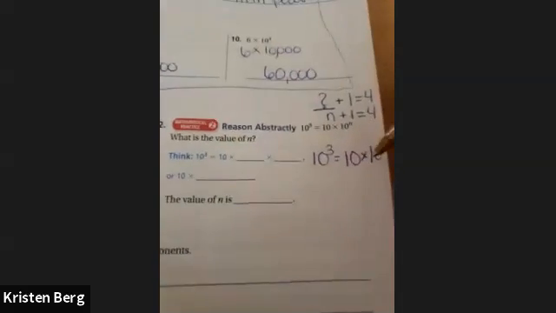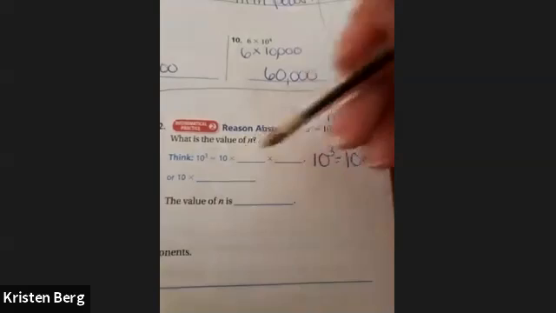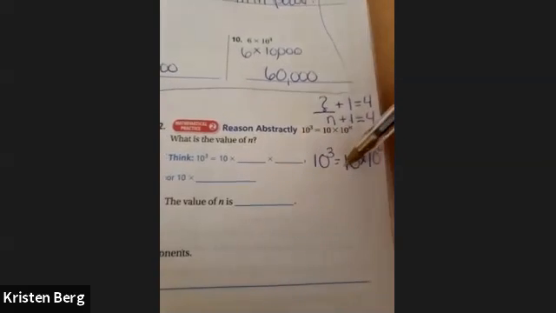We already have that. And then how many more 10s do I need if I already have one of them? You would need how many more? So you would need 2 more to make 3 10s.